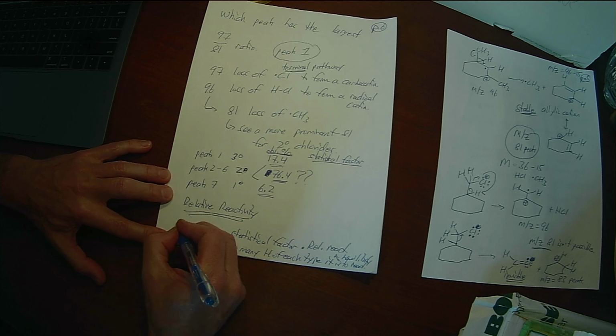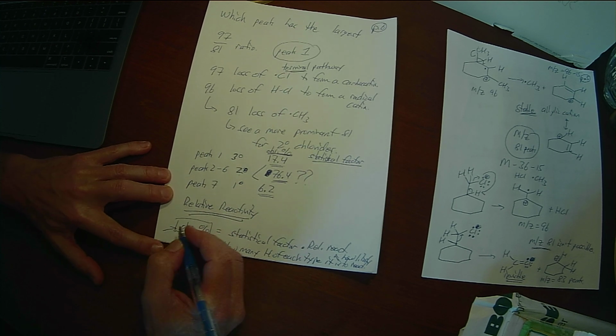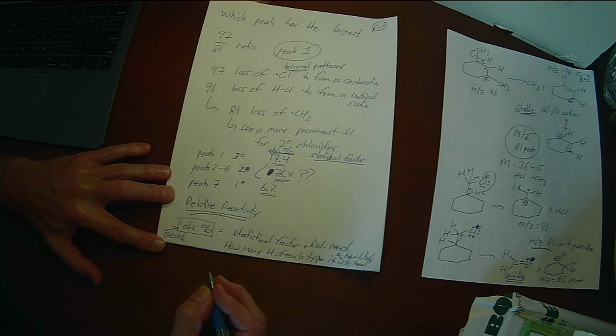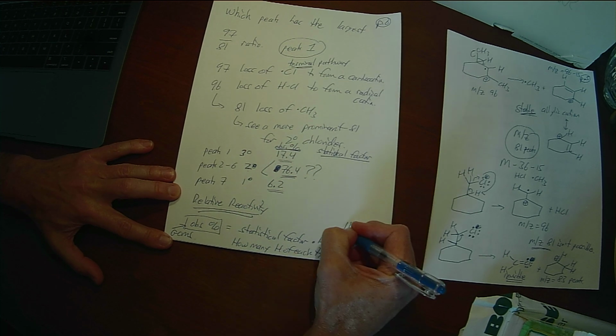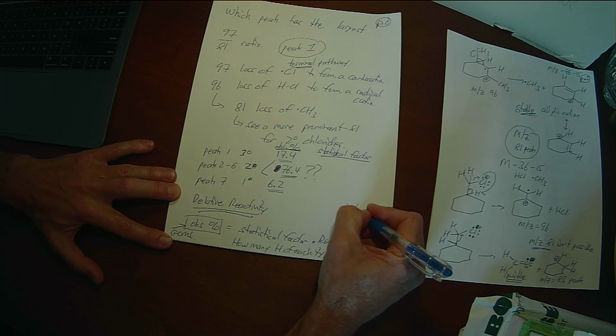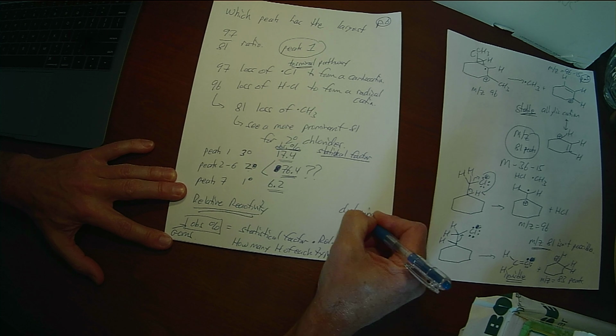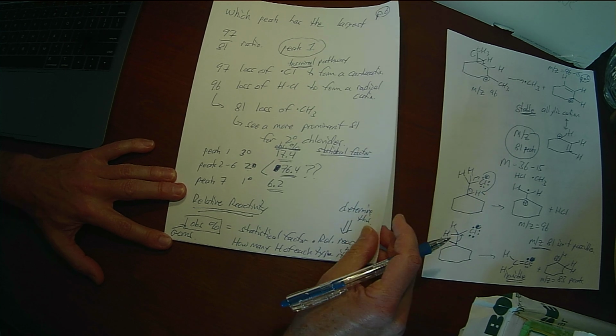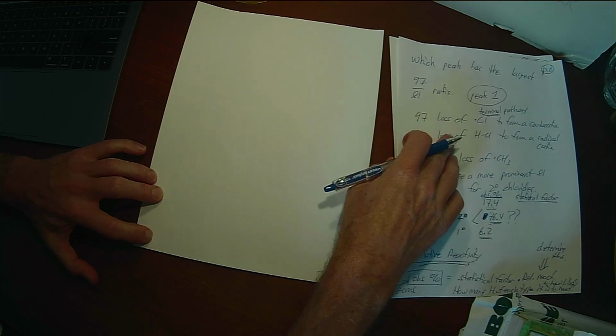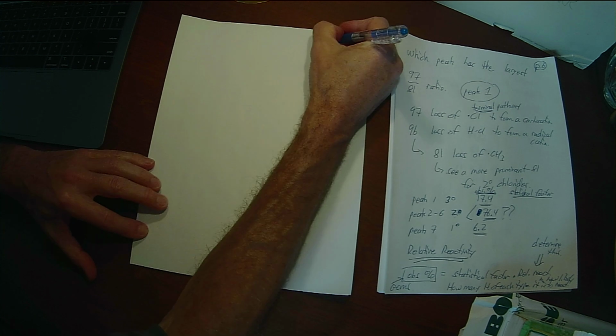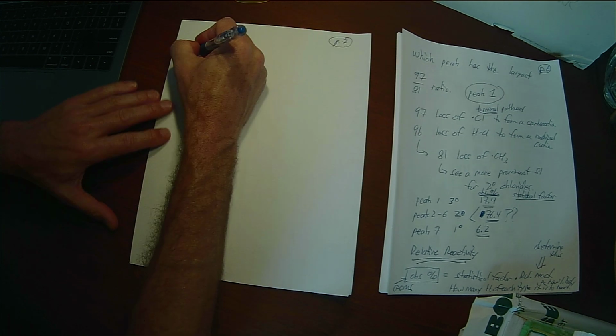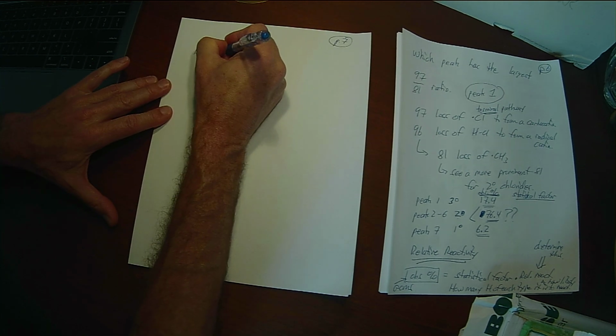Obviously, we have the observed percent. That's the information we're getting from the GC mass spec. This is what we're looking for. So we need to rearrange that equation to solve for relative reactivity. So what's the relative reactivity equal to?